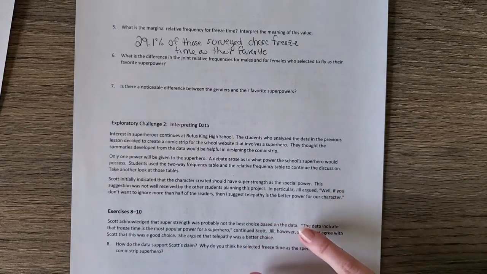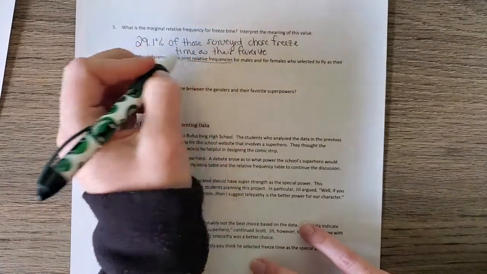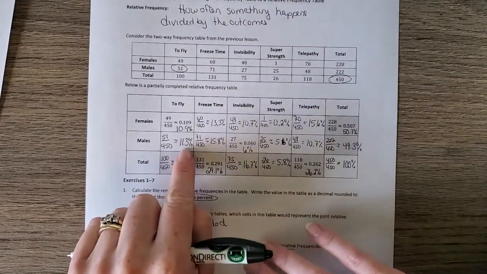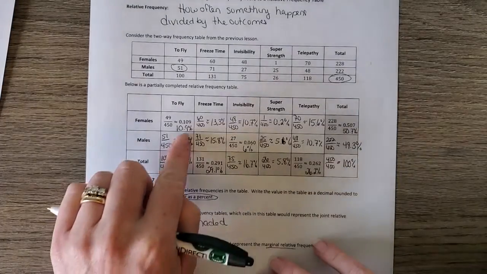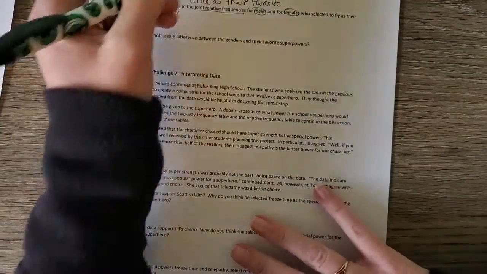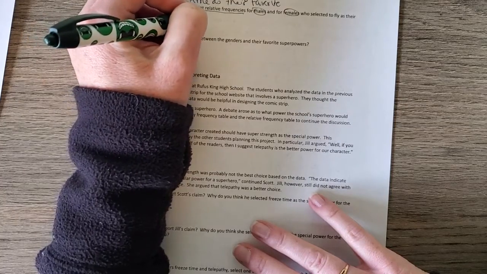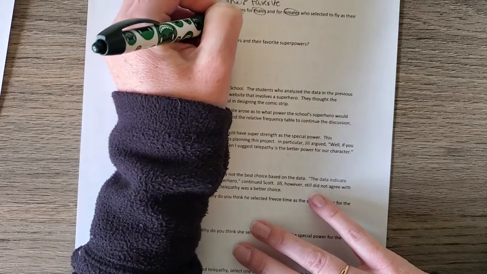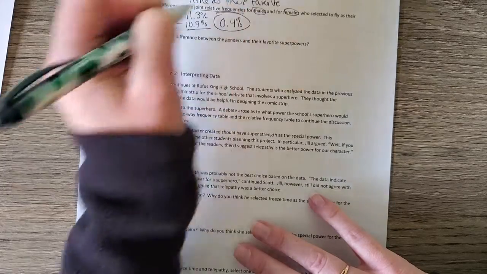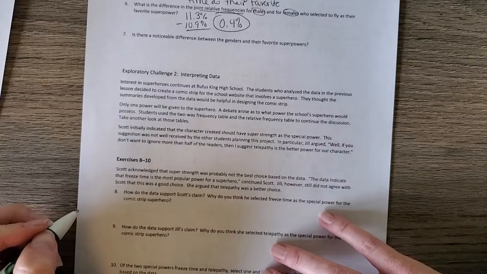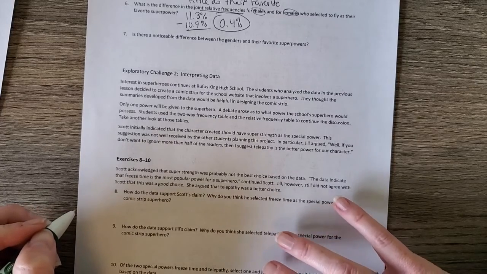Okay. And then what is the difference in the joint relative frequencies for males and for females who selected to fly? So to fly for males is 11.3% and females is 10.9%. So we have 11.3% minus 10.9%, which is 0.4%, because it said the difference. Is there a noticeable difference between the genders in their favorite superpowers?